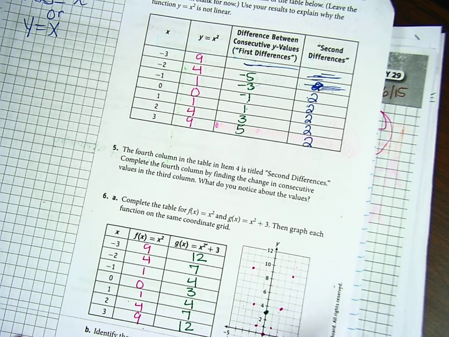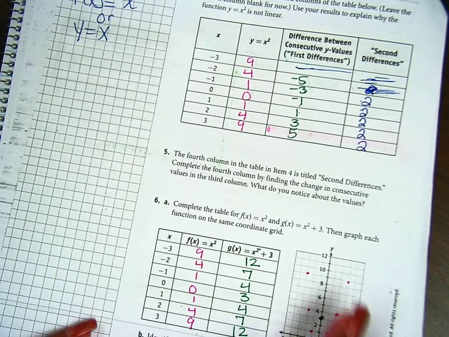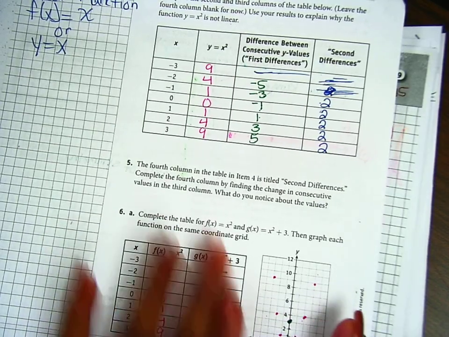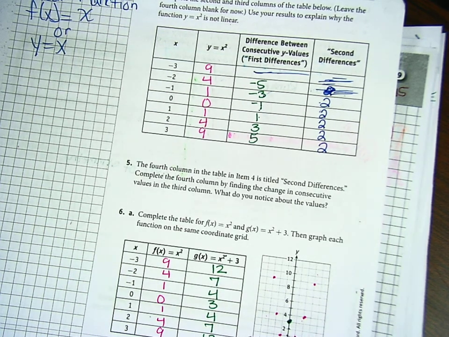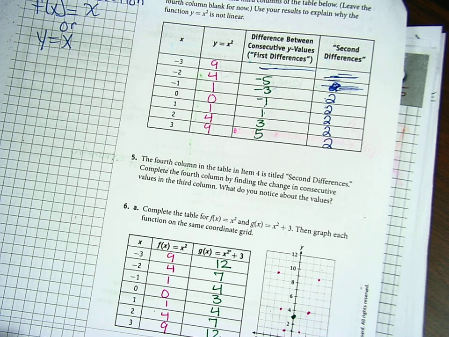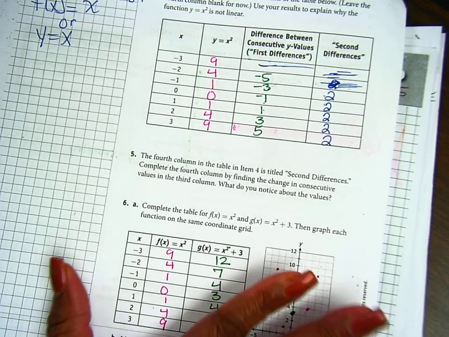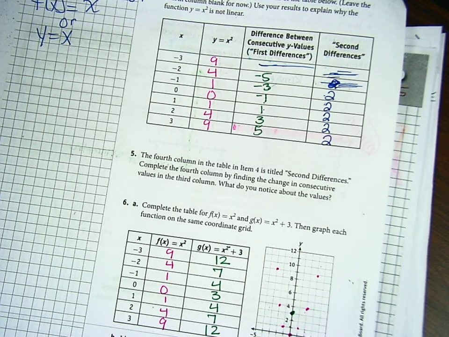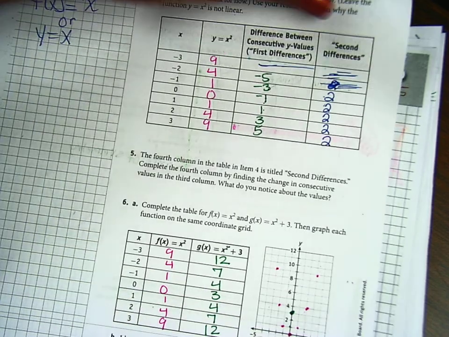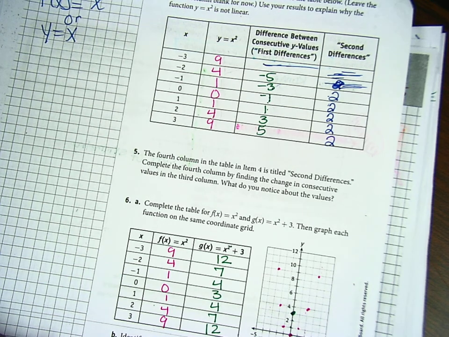After you do that, you should make some observations, and you can write your observation here on the grid. What do you notice about the parent function, and when you add 3 to the parent function, what happened to the graph? On part B, I'm going to make another part, part 3, and continue on with 6A because I need to take my time on it to make sure that you understand it. So I will make a part 3 to continue on to 6B.